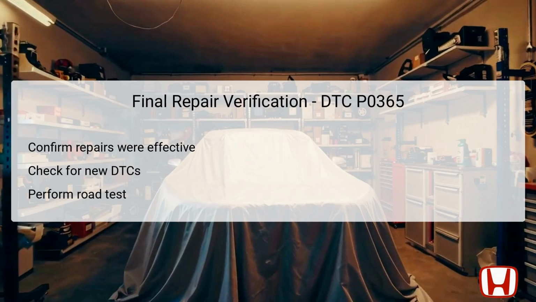Finally, performing a road test is indispensable. This practical evaluation will help to validate that the engine operates smoothly under various driving conditions. A successful road test with no recurring issues would indicate that the repair process was comprehensive and effective.